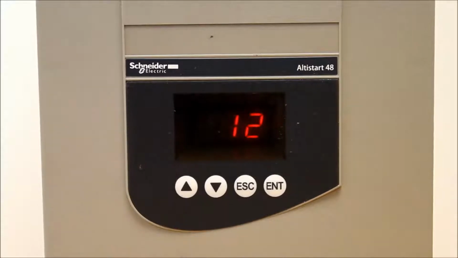So what that means basically is anytime it takes longer to ramp up to full speed, you'll get the STY fault code.